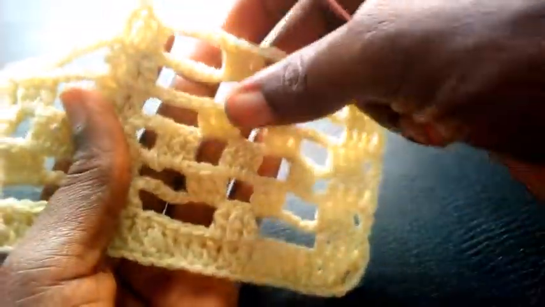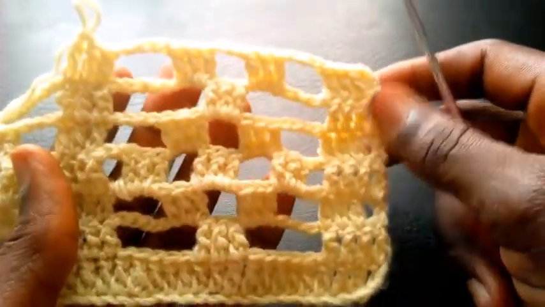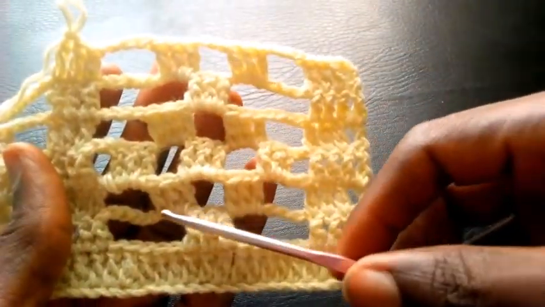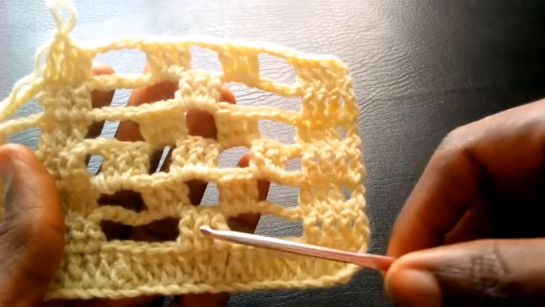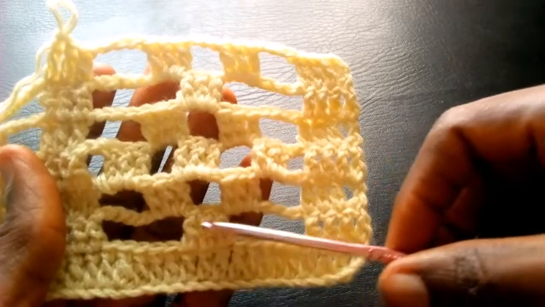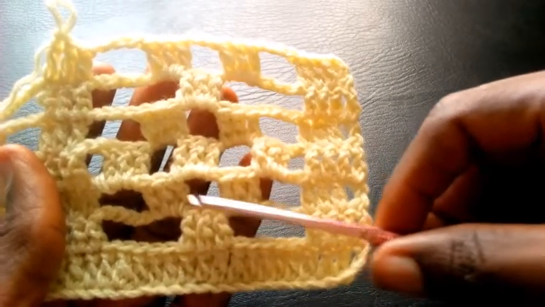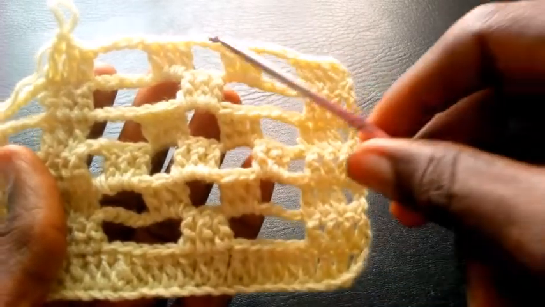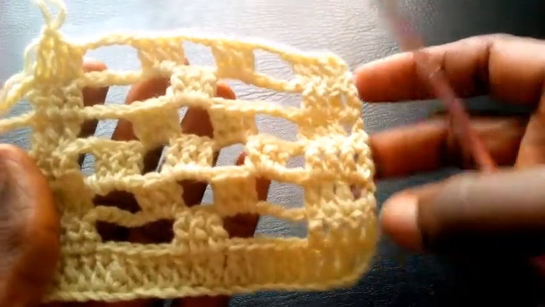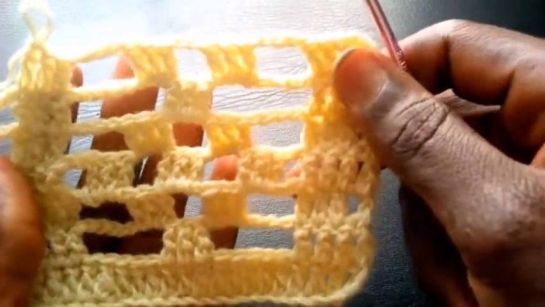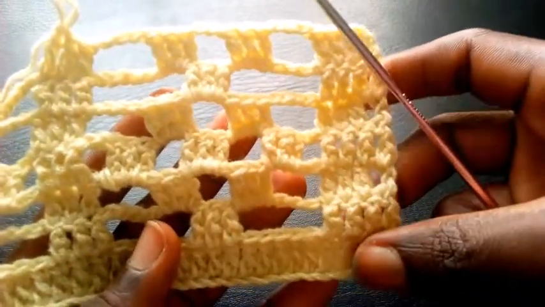So this is how I'm going to repeat this pattern till I complete this tutorial. See, if you look at the base, that is what I have. After I have this first row after the base, I have it here. Can you see? I also have it here. So like that, I'm going to repeat till I complete. You can see it's a very simple pattern and beautiful.